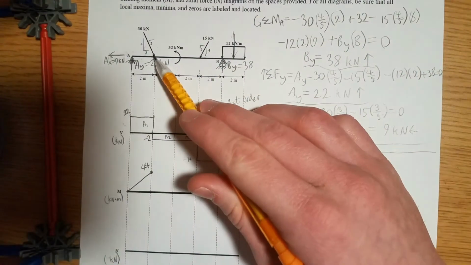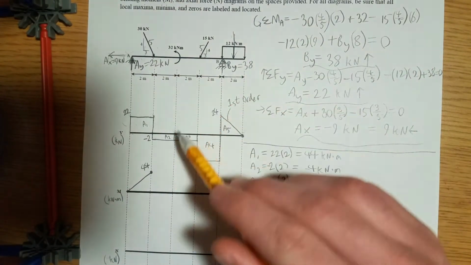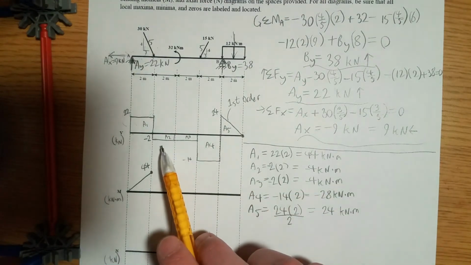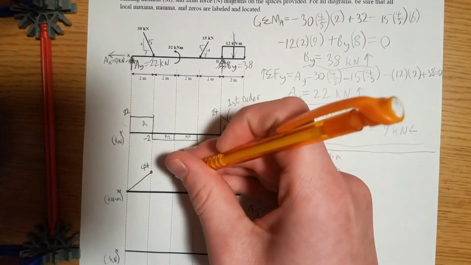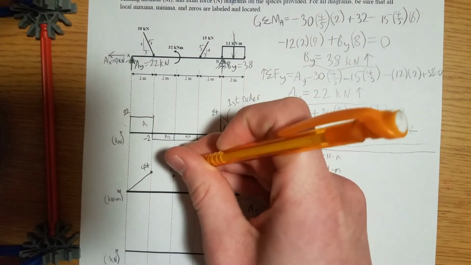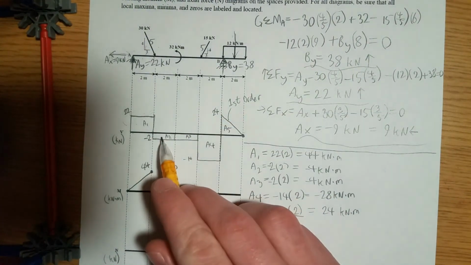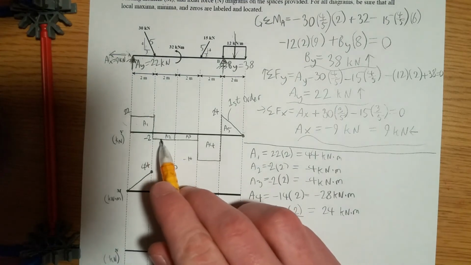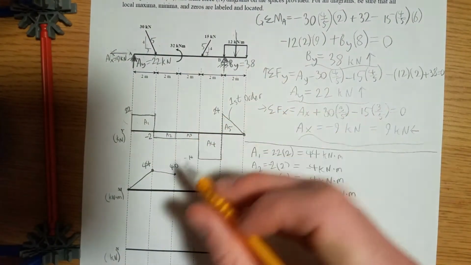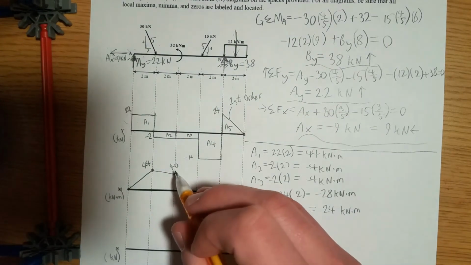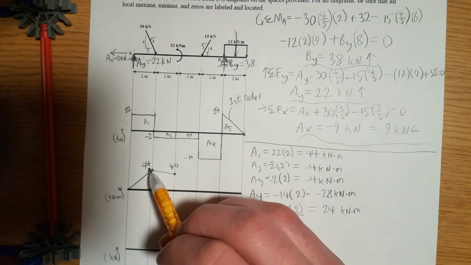Next, if we look at here, it's just another force. We can use our area 2 right here, and it's negative 4. So over the course of this entire thing, it's going to take us down to 40. And it's a straight line again because it's a flat line up here, so it's just going to be negative 2 there. Straight line there. So from 44 to 40.